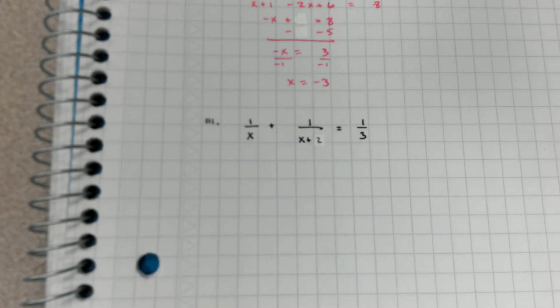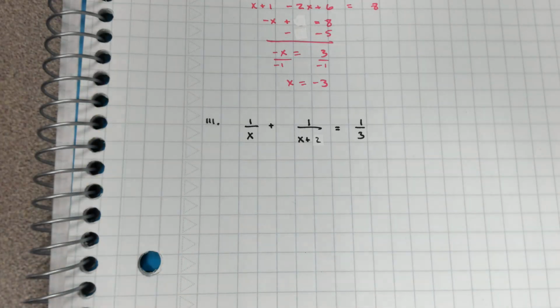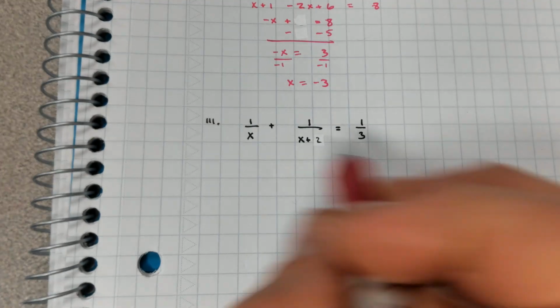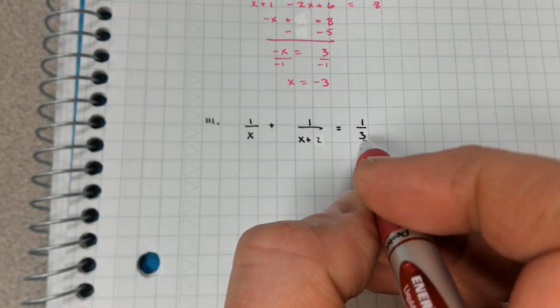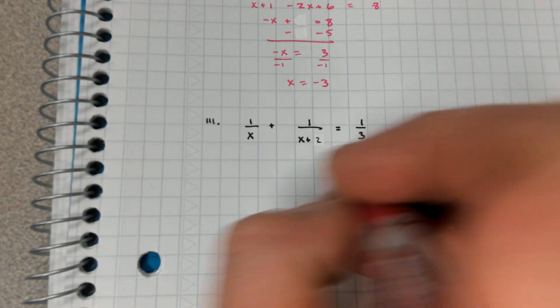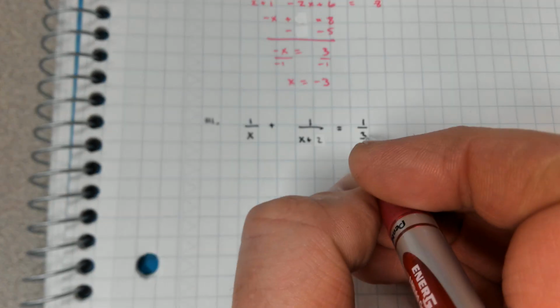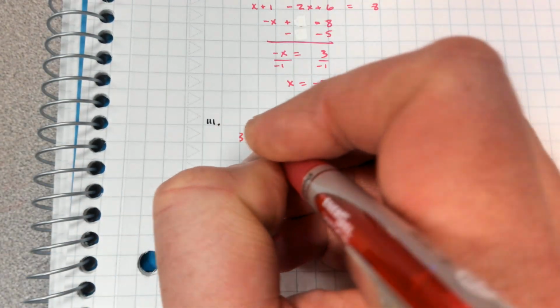Alright, let's continue on with problem 111. Same thing here is going to happen. We're going to have three different denominators, so I'm going to multiply all three of them together to get a common denominator of 3x times x plus 2. This one already has the x, so I just need the 3 and the x plus 2. So I'm going to multiply it by 3 and x plus 2.